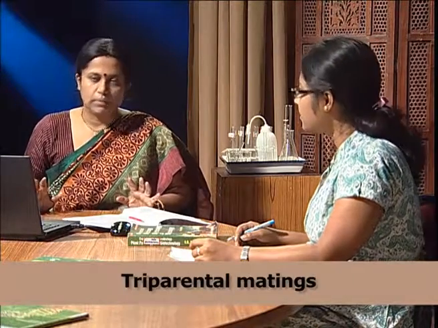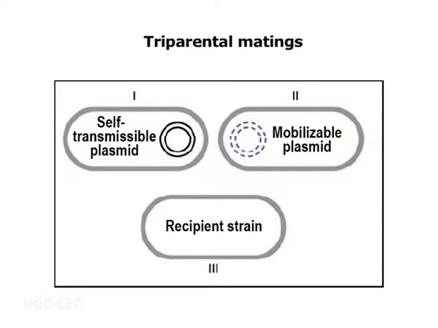As we all know, if two plasmids belong to the same incompatibility group, then they cannot coexist. So it is really a difficult job for the coexistence of a self-transmissible plasmid and a mobilizable plasmid belonging to the same Inc group. Under these circumstances, they opt for a methodology called triparental mating. Herein we take three different bacterial strains. One bacterial strain contains the self-transmissible plasmid, which we call parent 1. The second bacterial cell bears the mobilizable plasmid, called parent 2. And the third one is called the recipient bacteria.